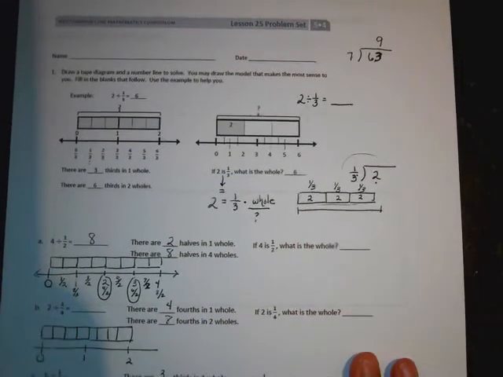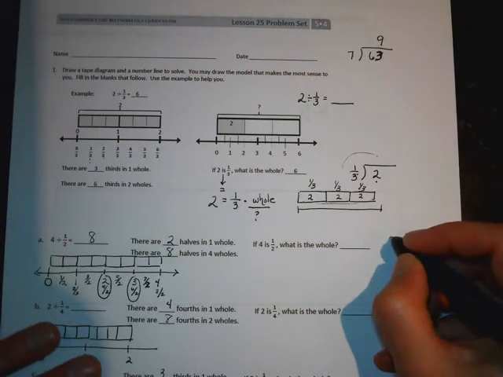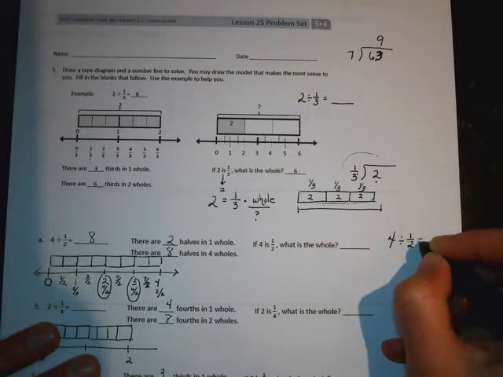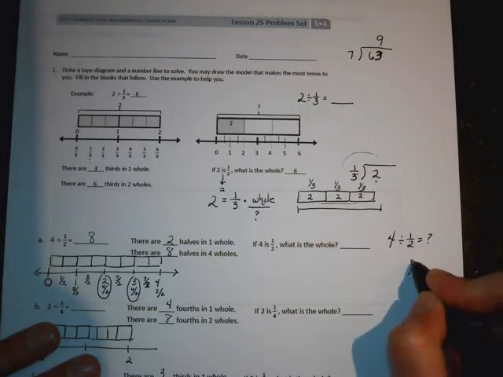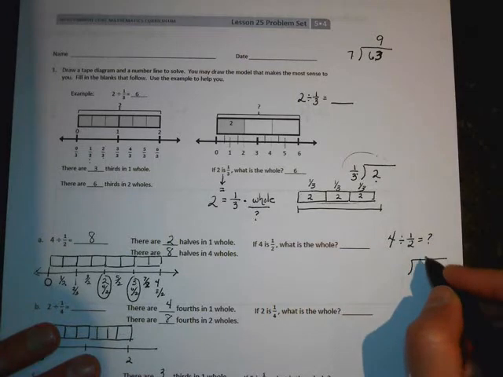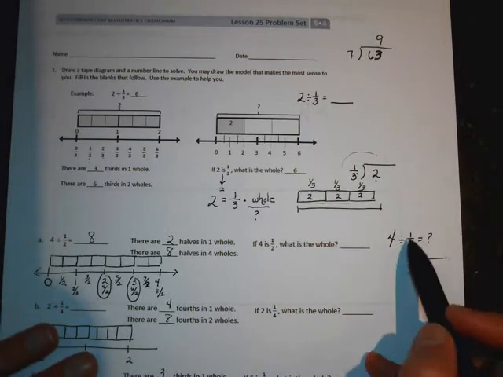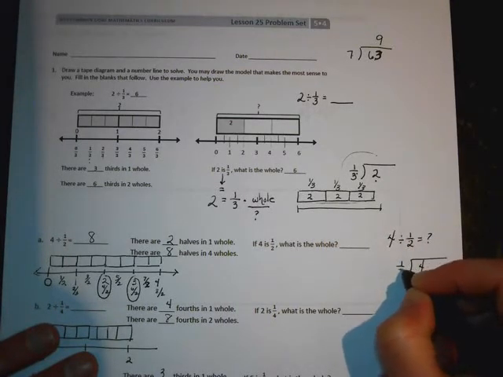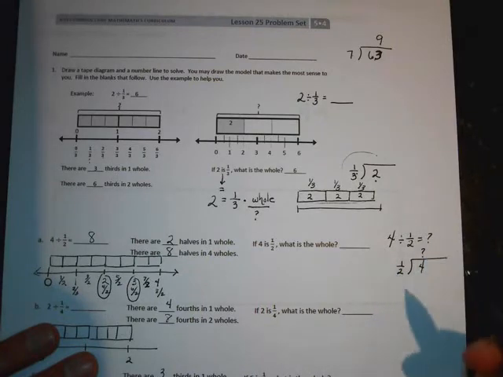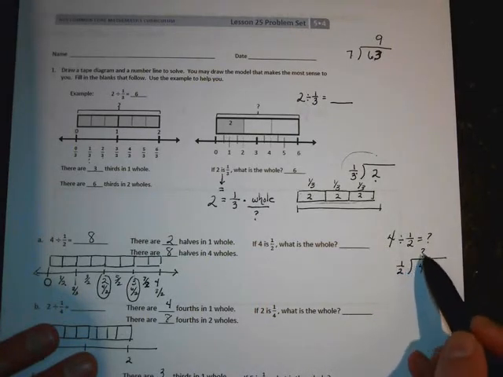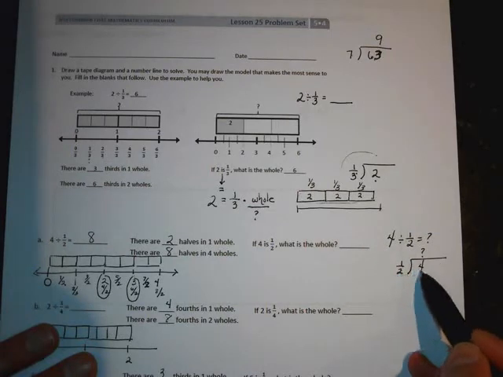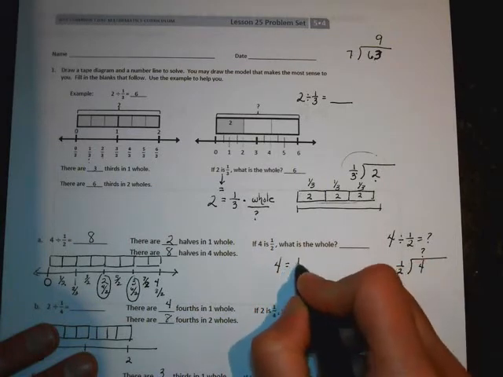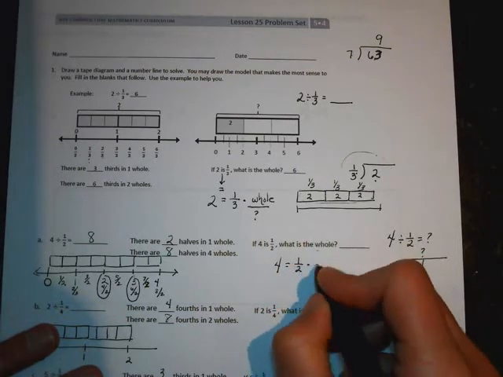All right, let's try it again. We're going to get it. You ready? So I'm going to write it out like this. So it's 4 divided by 1/2 equals some mystery number. So going by Joey's rule, he would say 4 divided by 1/2 is some value. Joey said he never thought about these as division. He would say, what times 1/2 equals 4? So 4 equals 1/2 times some number.